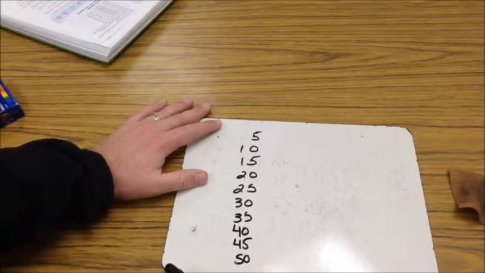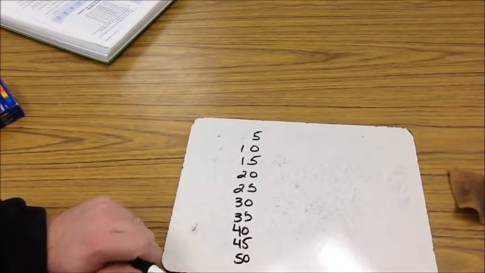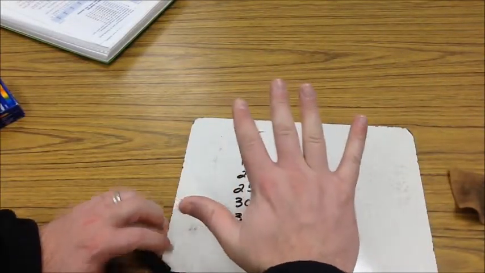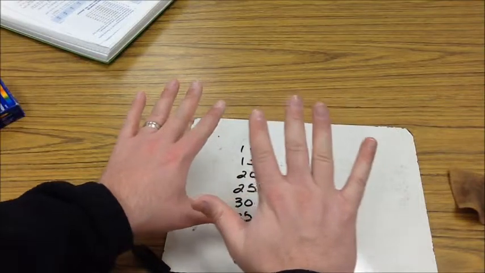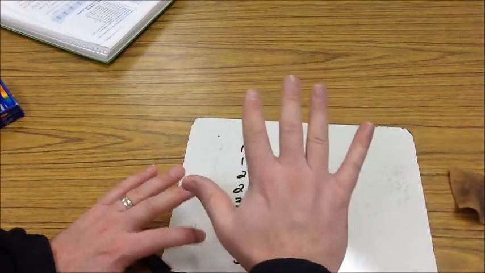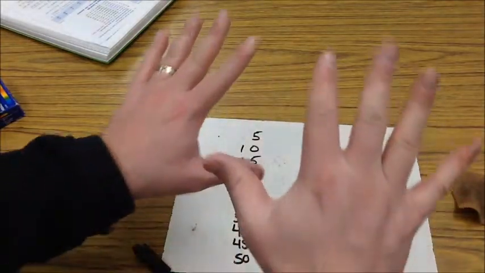So that's one thing you have to understand. When we skip count by 5s, we're skip counting by 5s. Here I have one hand that has 5 fingers. But if I put 2 hands, how many fingers do I have now? 10. So every time you skip count by 5, your ones digit will either be a 5 or a 0.